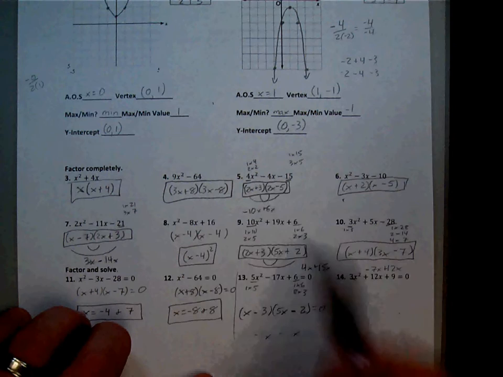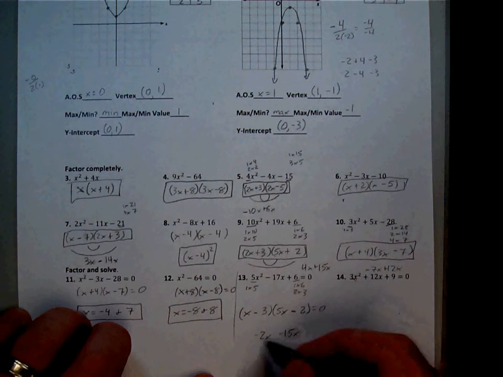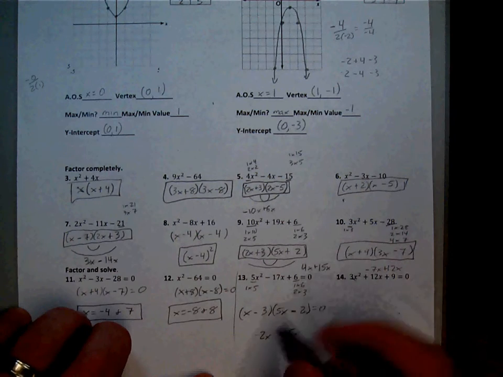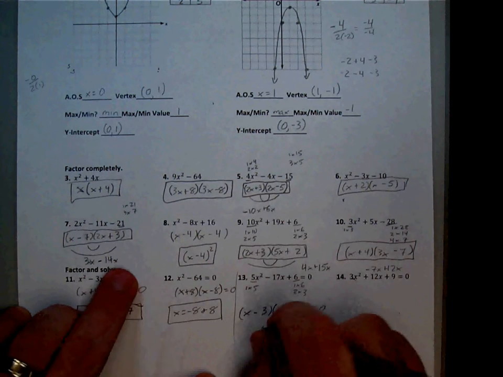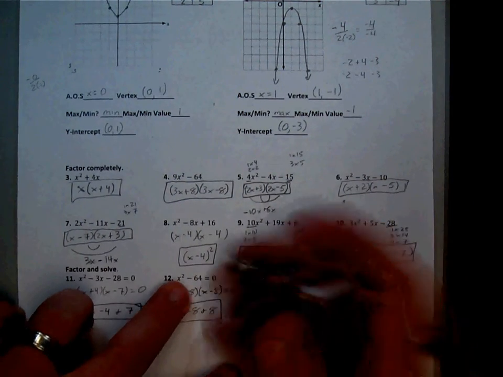Okay, so x times negative 2 is negative 2x, negative 3 times 5 is negative 15x. Negative 2 and negative 15 do in fact make negative 17. All right, we have factored it. I'm going to erase this to leave myself room for my answers.